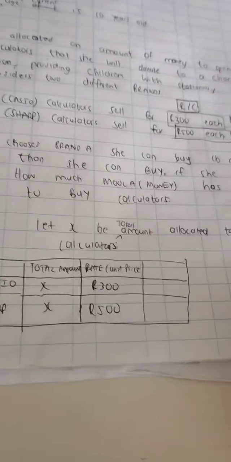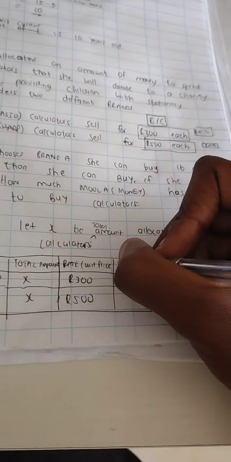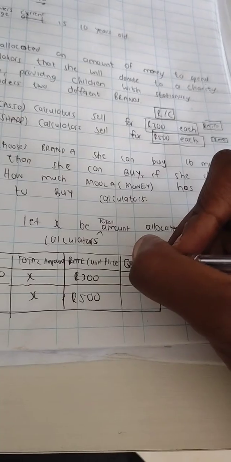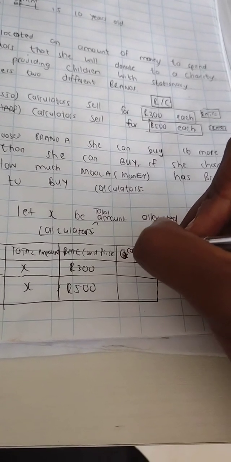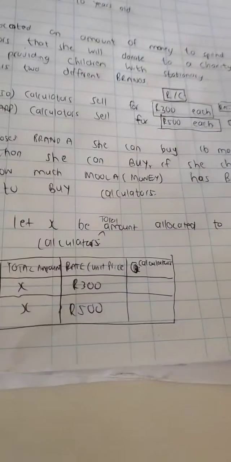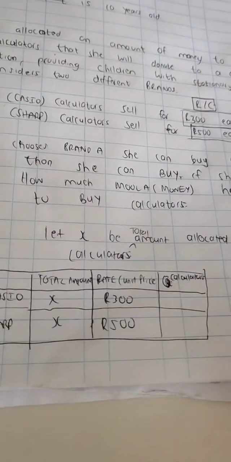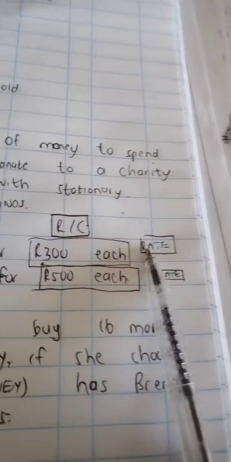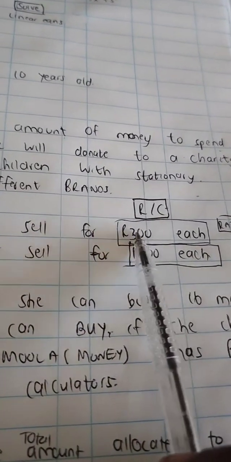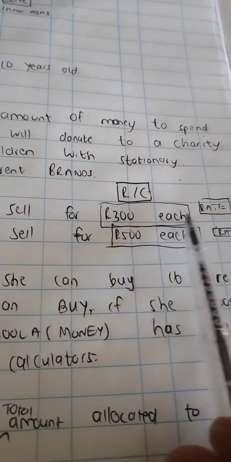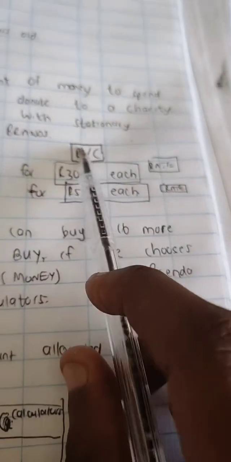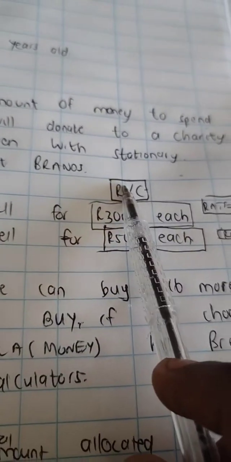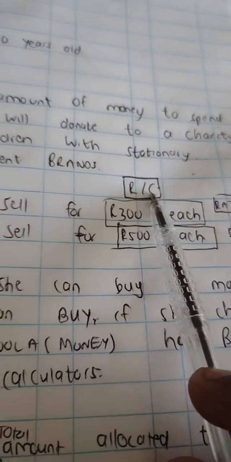Now please take note, guys. We are not told how many calculators. So this here would be the calculator quantity, like how many. It's the quantity of calculators. Now remember, I spoke earlier on about 300 rand per calculator. If it says 300 rand each, then we know the rand here represents the total amount, and then C represents the calculator.